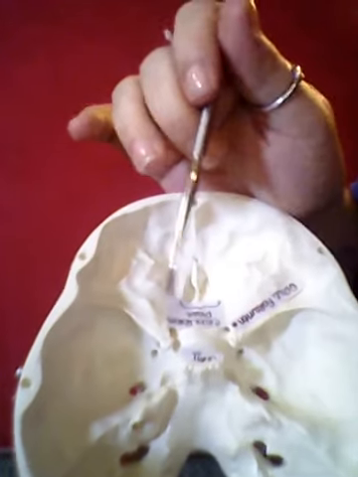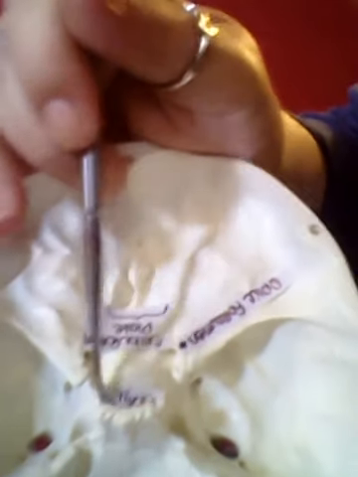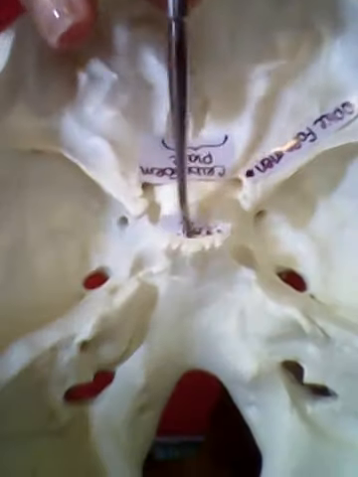Okay. The sella turcica, or Turk's saddle, is visible from the inside of the skull. It is right here, sits in the center of the sphenoid bone, right here. Turk's saddle.